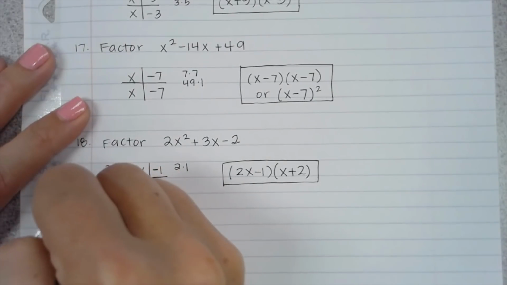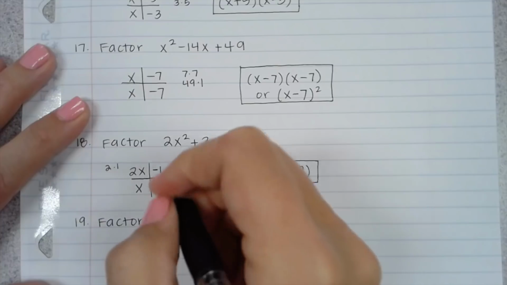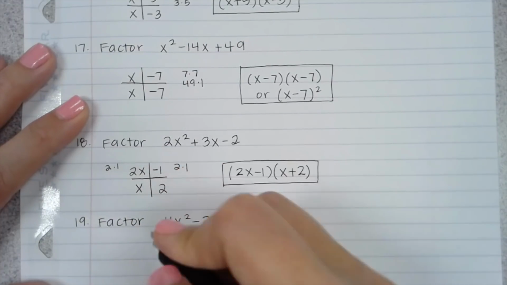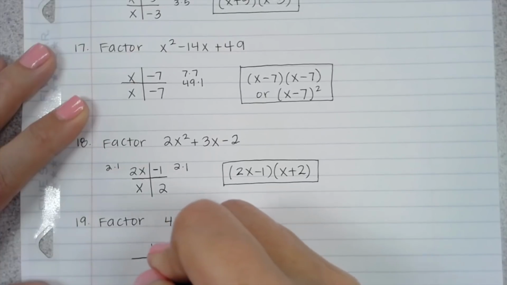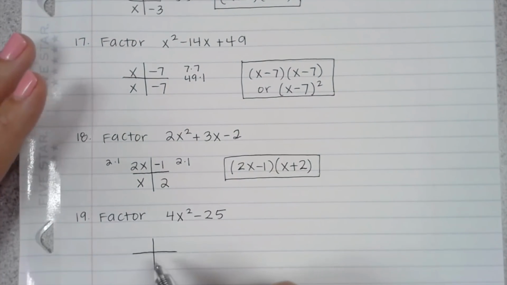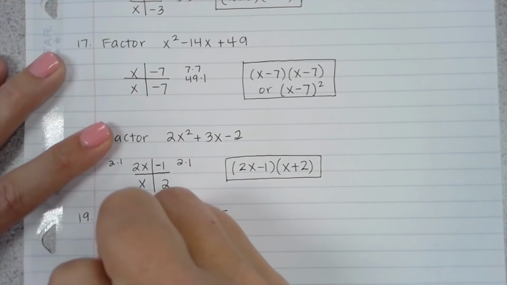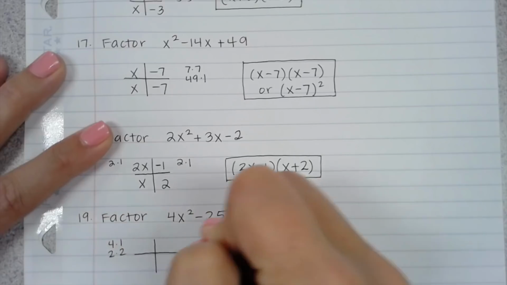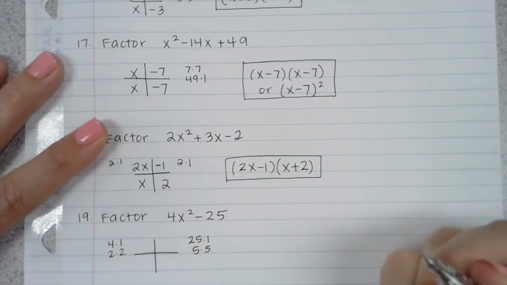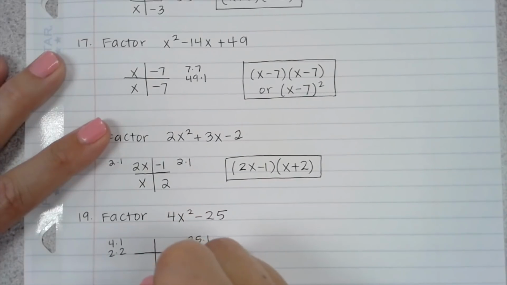Let's see, question number 19 also says factor. And on this one, I'm factoring 4x squared minus 25. Again, this is one of those special pattern problems that you can notice, but if you want to, you can still just approach it with the same t-chart. You have an x squared term, so it's either going to be 4 and 1 or it's going to be 2 and 2. You have a 25, so it's either going to be 25 and 1 or it could be 5 and 5.